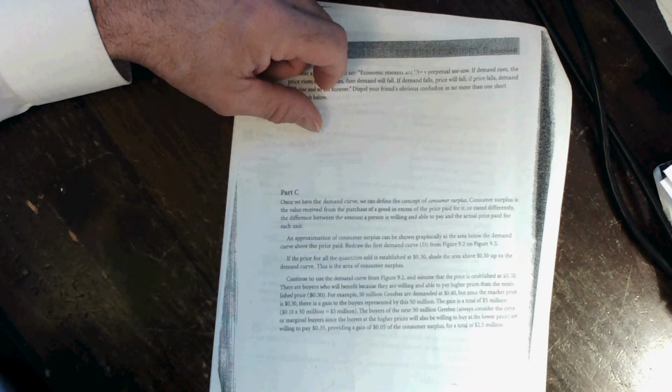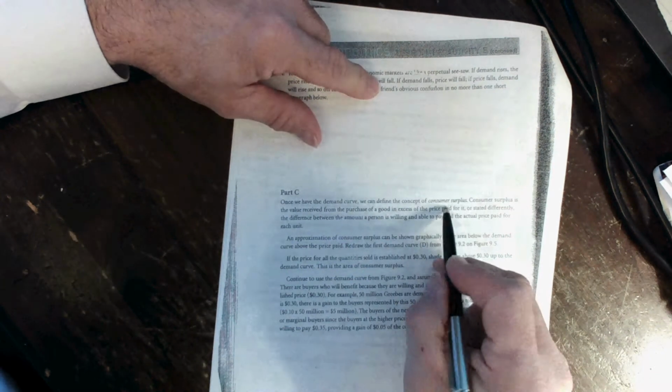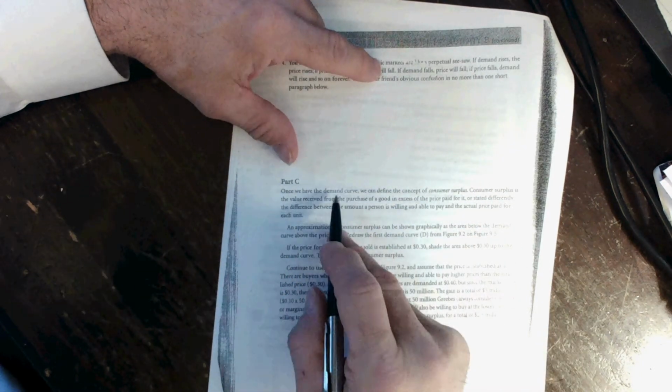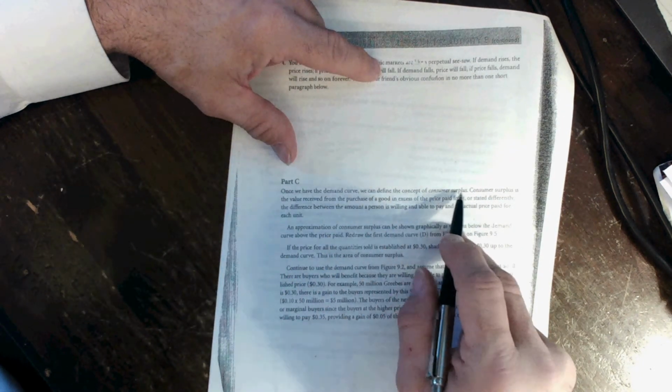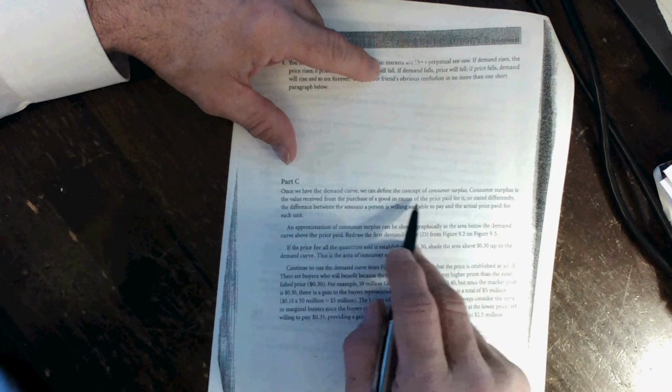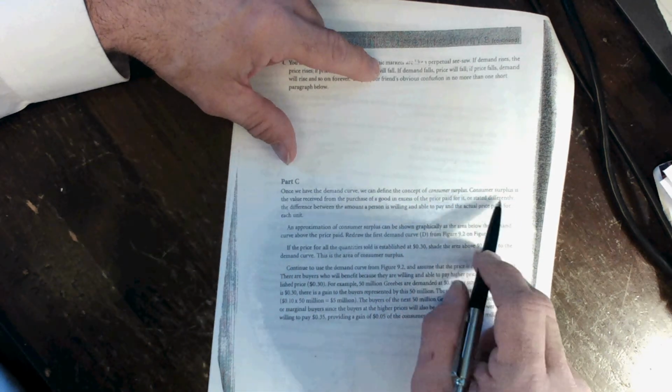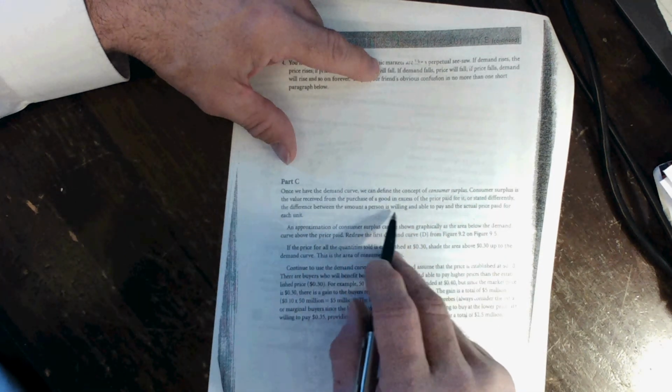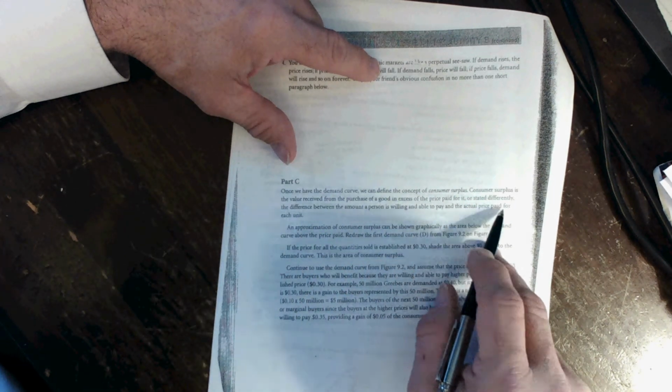Now that we've reviewed these concepts, we can add the concept of consumer surplus. Once we have the demand curve, we can define consumer surplus. The consumer surplus is the value received from the purchase of a good in excess of the price paid for it. Or stated differently, the difference between the amount a person is willing and able to pay and the actual price paid for each unit.